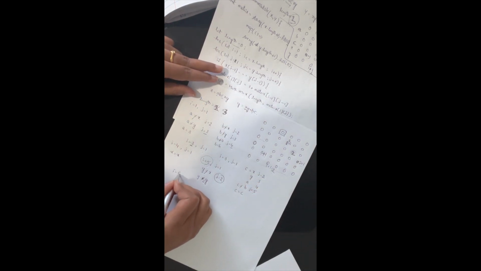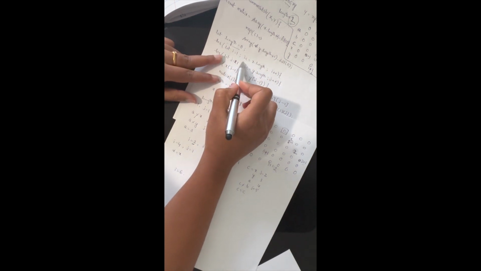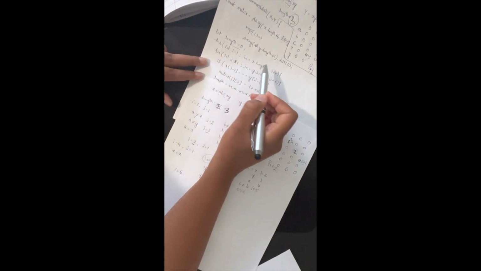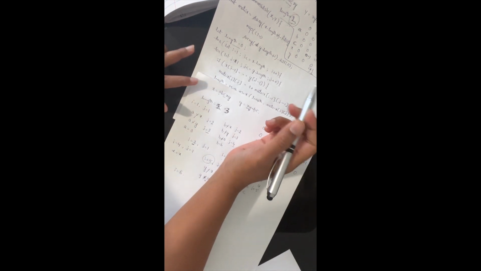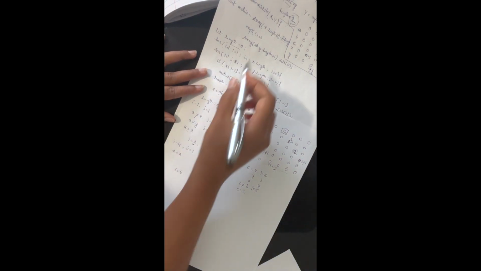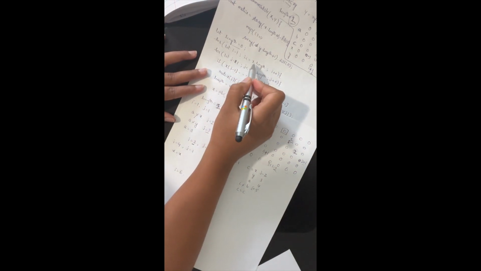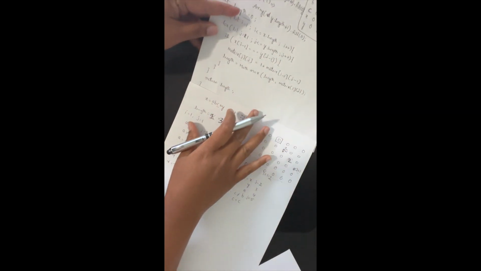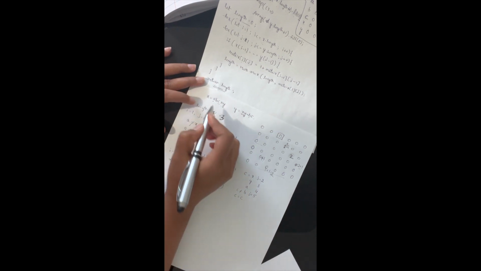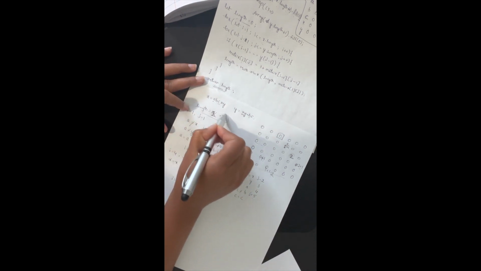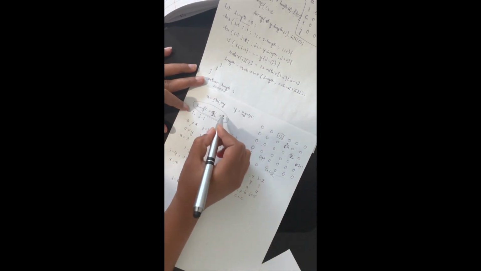i becomes 6, and 6 is not less than or equal to x dot length, because x dot length is 5. So this condition fails, and for loop ends here. Now we need to return the length. Finally we have length as 3, so 3 is returned.